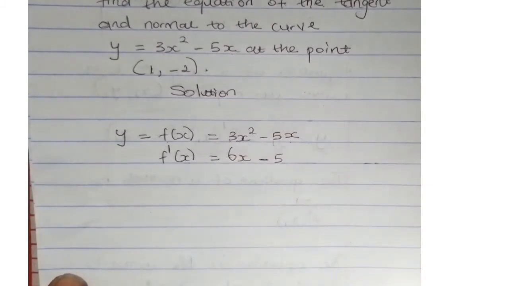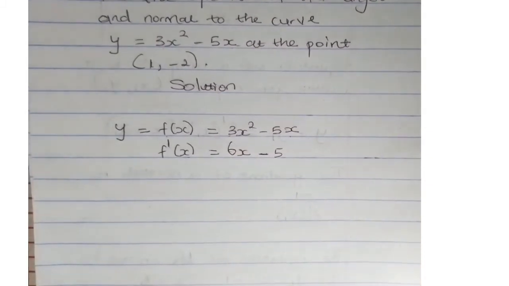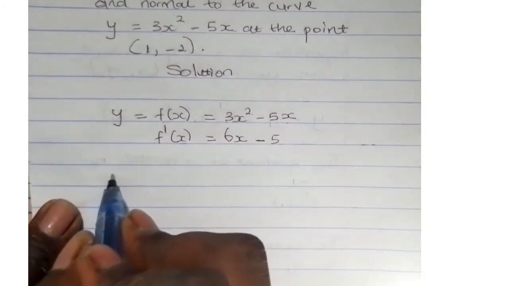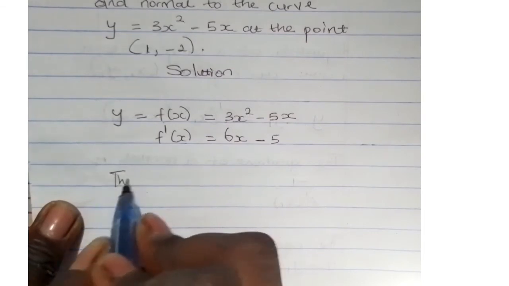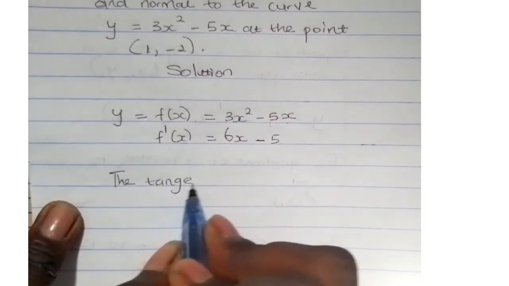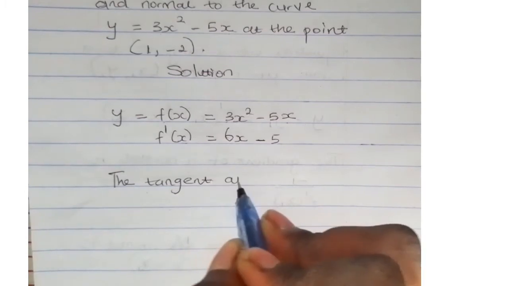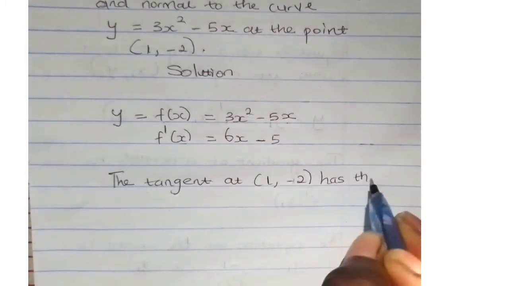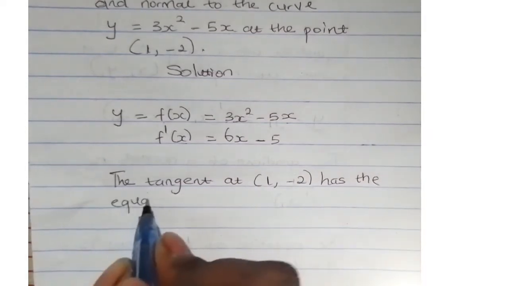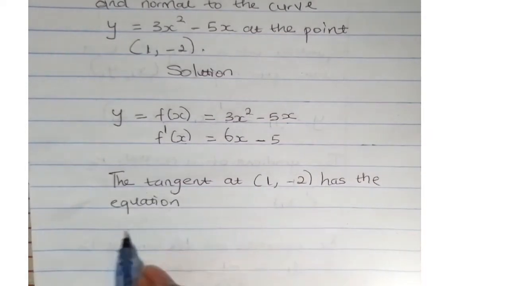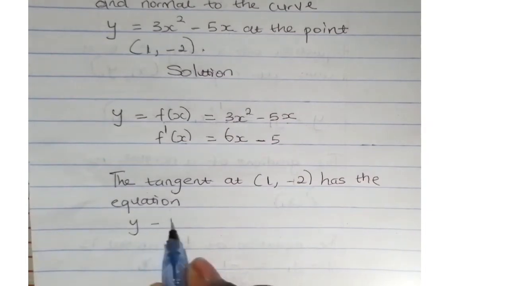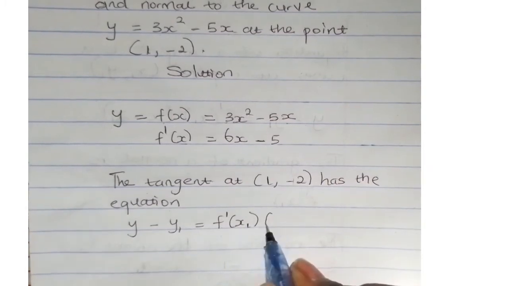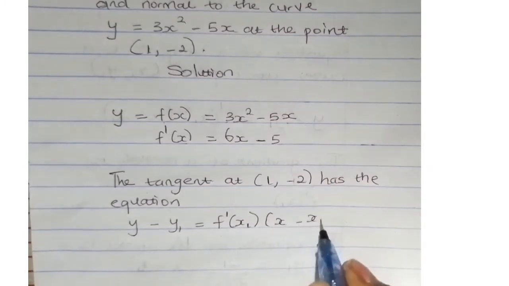And our formula says, the formula of the tangent at the point 1, minus 2 is y minus y1 is equal to f prime of x1 into x minus x1.